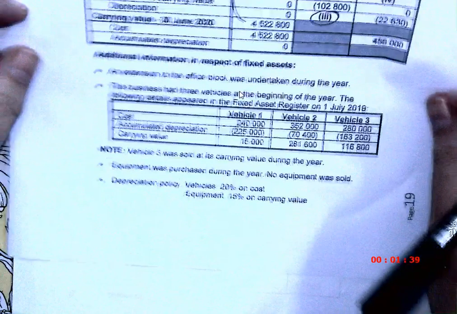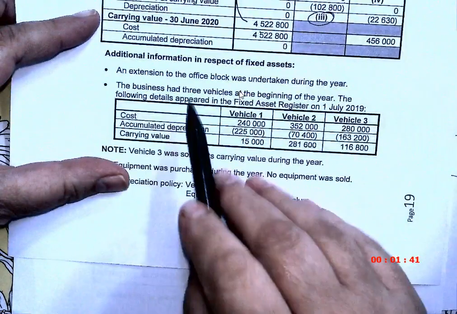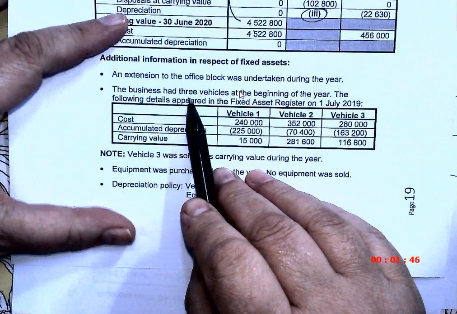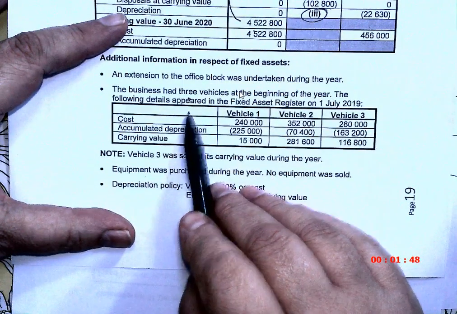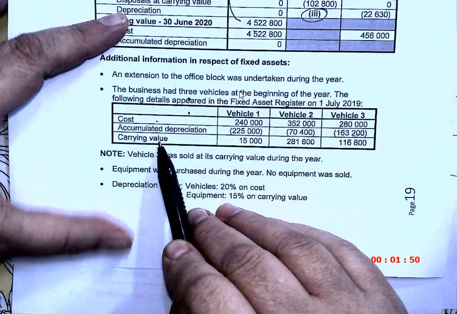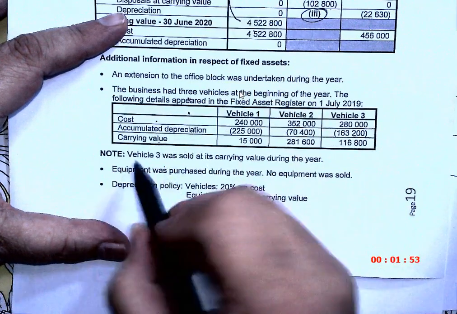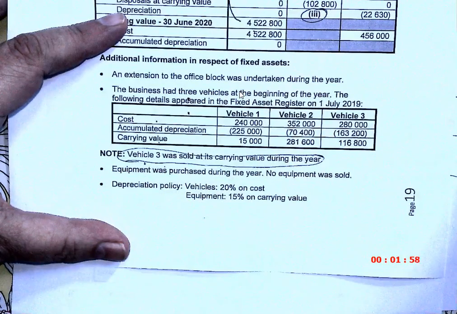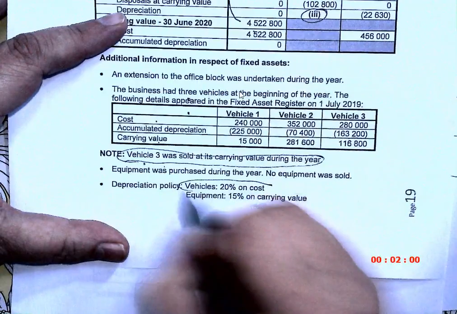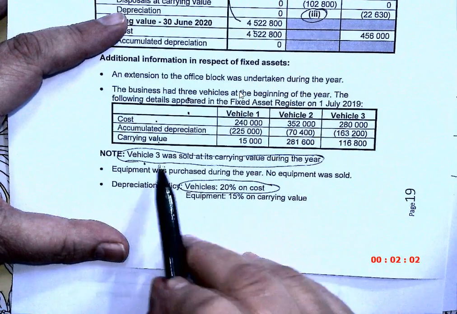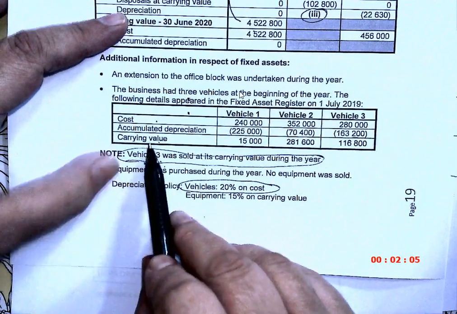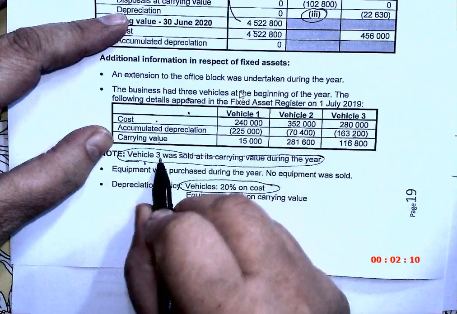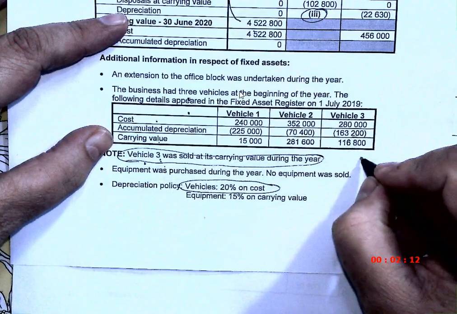What is the method? The business has 3 vehicles at the beginning of the year. The following details appear. They give me the cost, accumulated depreciation, carrying value. Note, vehicle 3 was sold at its carrying value during the year. So there's my sold one. Depreciation is on cost. Okay, so let's do the sold one. So they tell me it was sold at carrying value. So which vehicle is it? Vehicle 3. There's my carrying value.